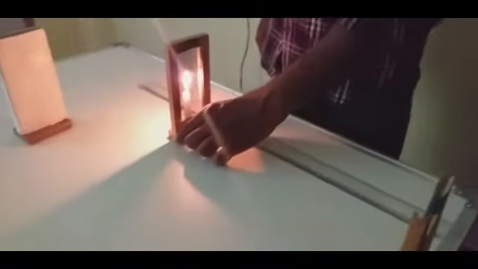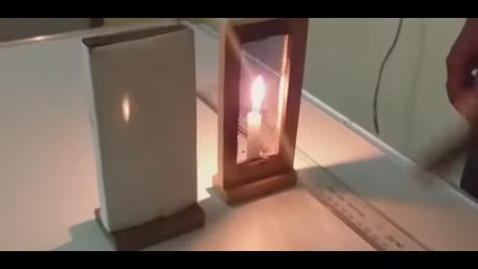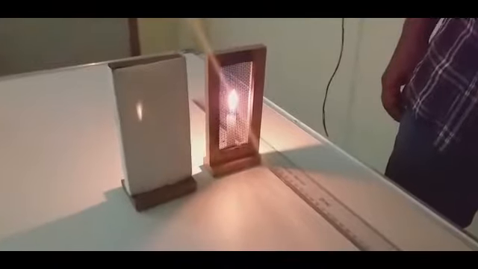Next I will take it to 40, children. I'm taking it to 40. Now let me try to get the image here. See, children, both the object and image are side to side. So when the object is at 40 centimeters, the image is also at 40 centimeters. And look at the size, both are same. The size of the object and the size of the image, both are same.